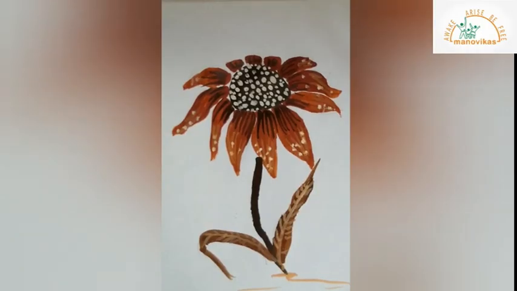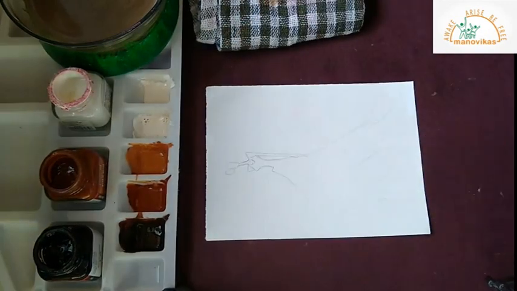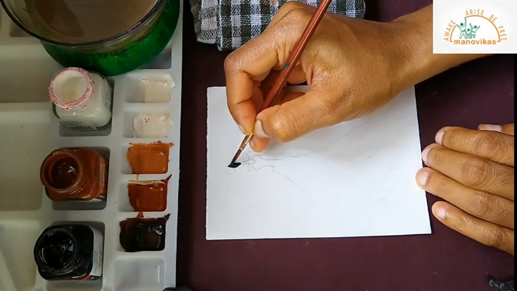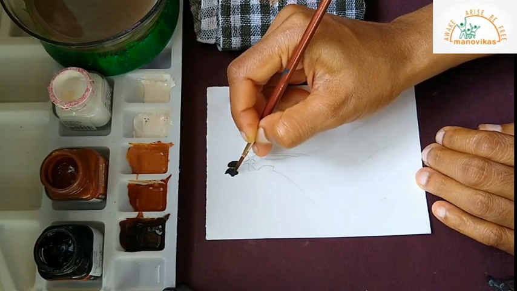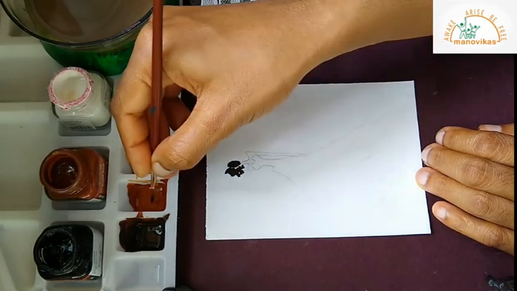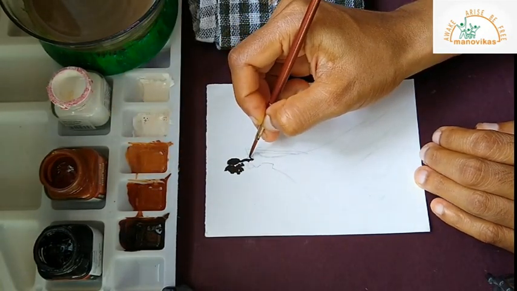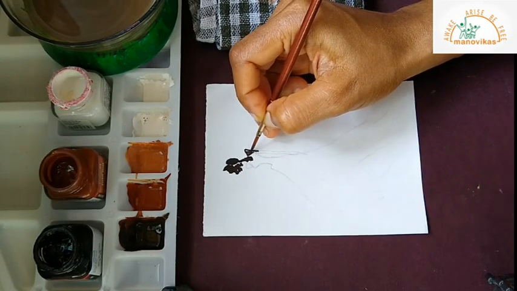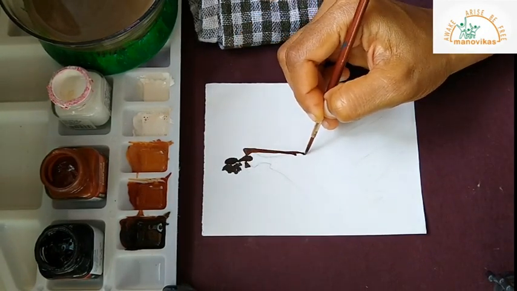So this one was wet on dry technique. The last one is wet on wet. This technique is also known as a la prima. Here the only difference is that you have to add layers of colors while the color underneath is still wet, and rest all remain same as the previous two techniques.